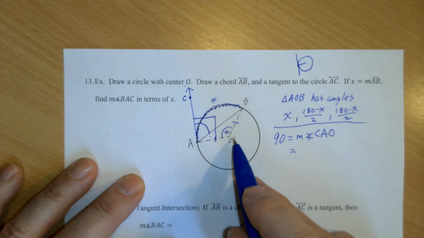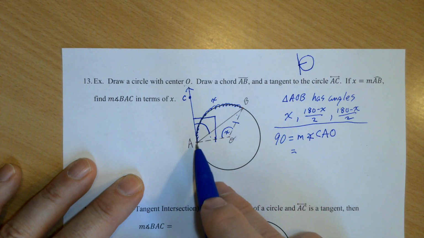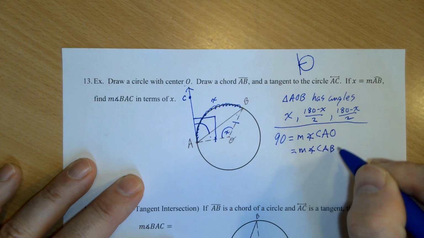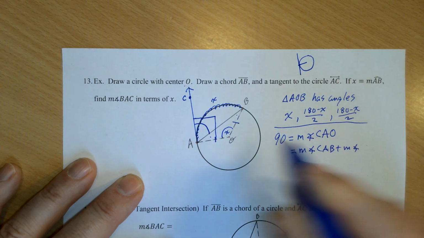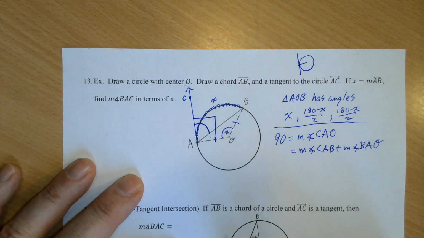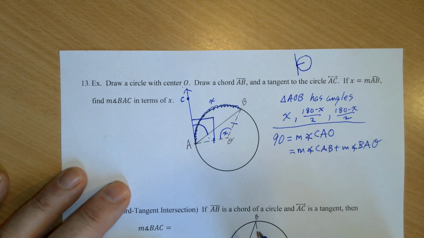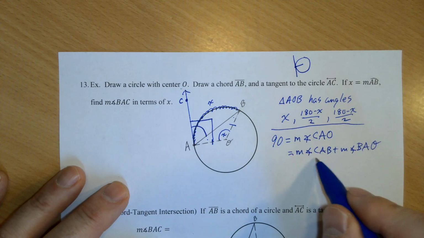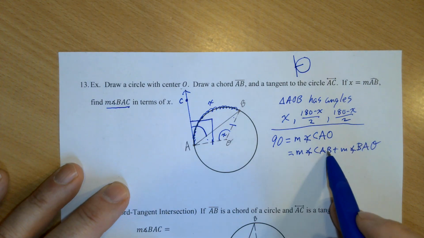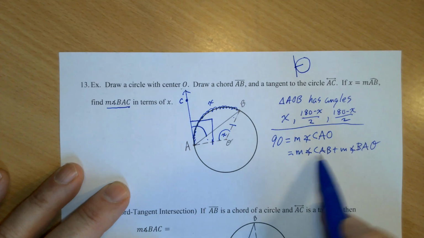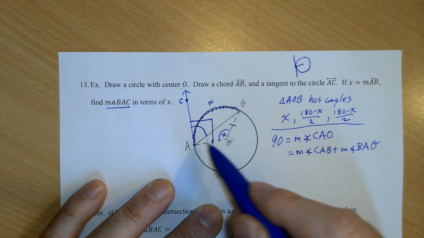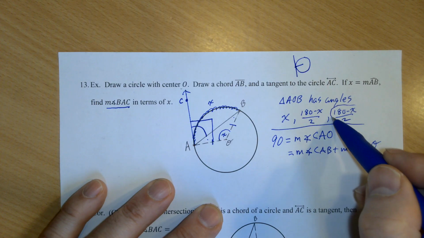Another way, let's break it up into the sum of two angles, CAB plus the measure of angle BAO. Okay, so I wrote it CAB instead of BAC. That's the one we're looking for, BAC, this angle right here. And we know that this angle, BAO, has this value.